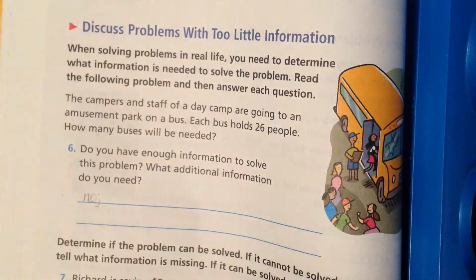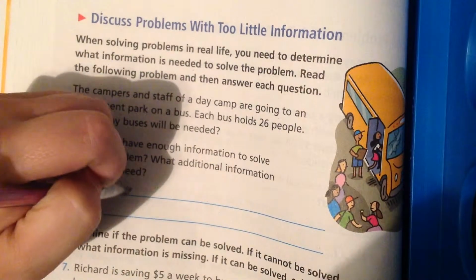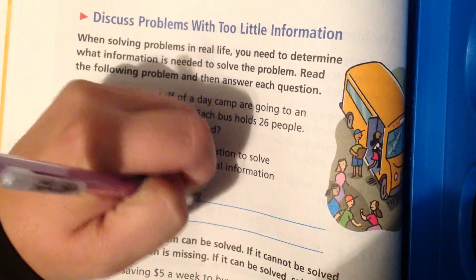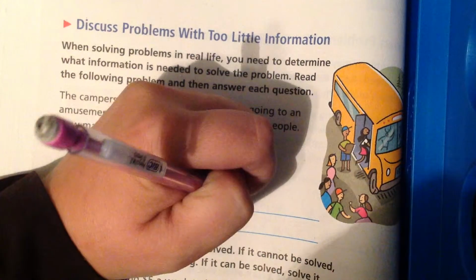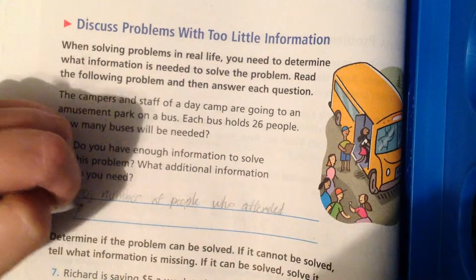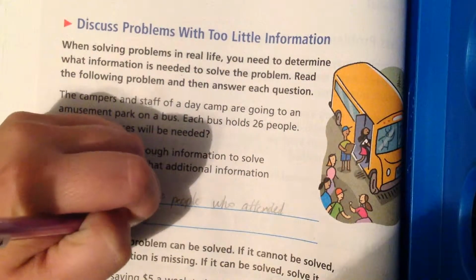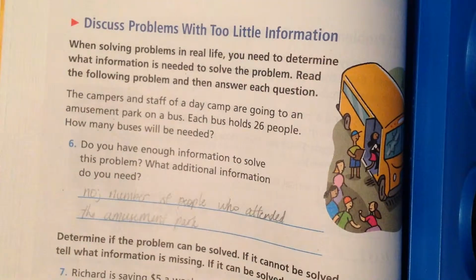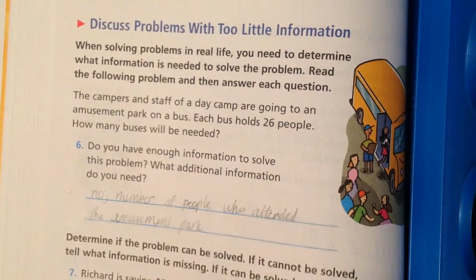And what additional information do you need? We need to know the number of people who attended the amusement park. So we don't have enough information to solve it, so we can't solve.